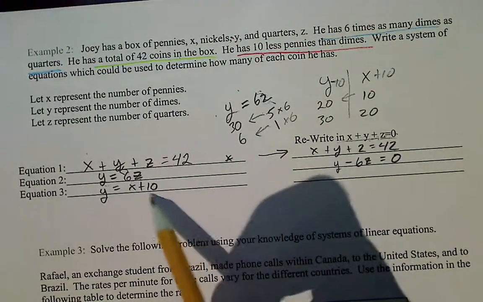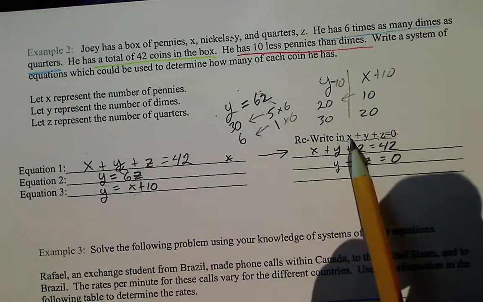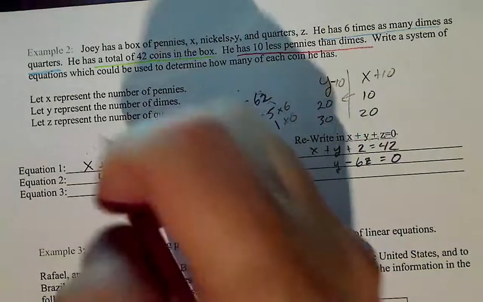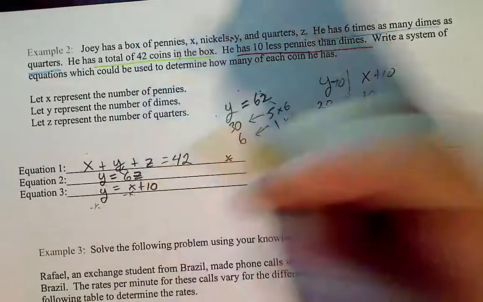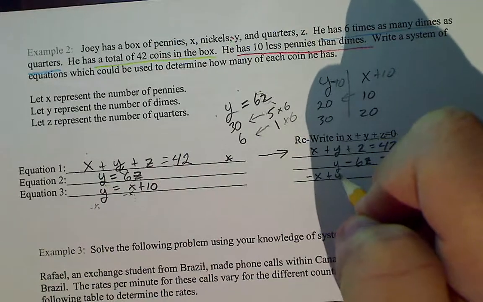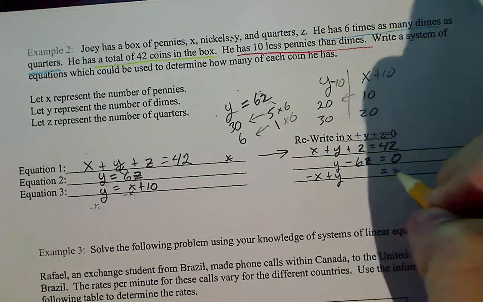Okay. Here, same thing. I want to make sure that my x and my y are on the same side. Here, my x is not on the same side. So if I subtract x from this side, I get that it's negative x plus y is equal to 10.